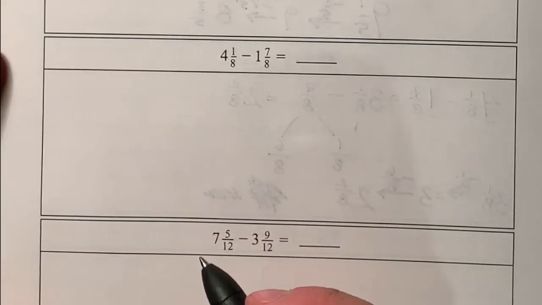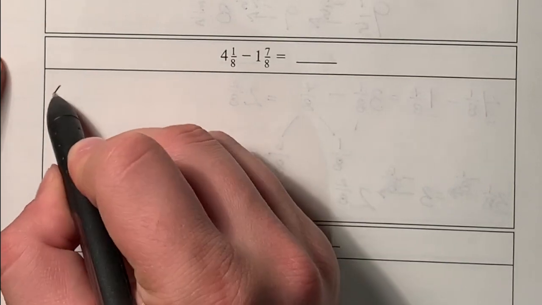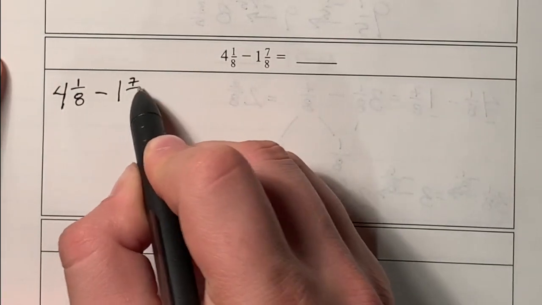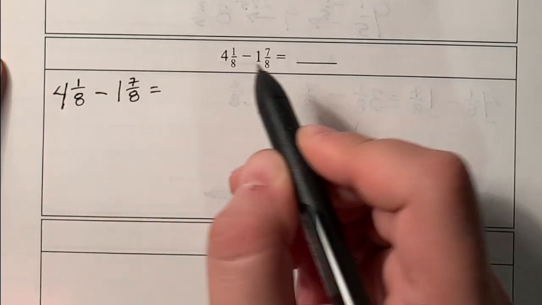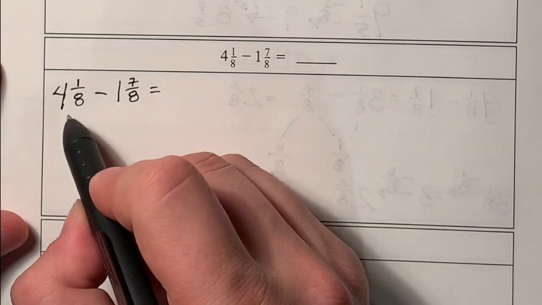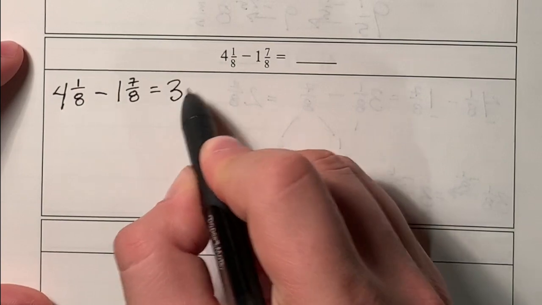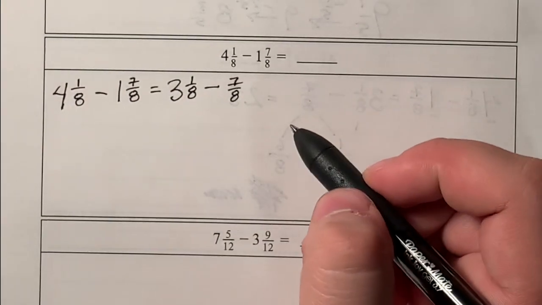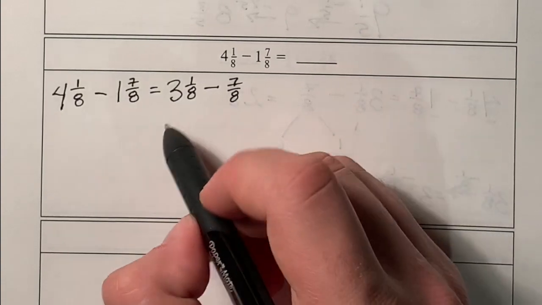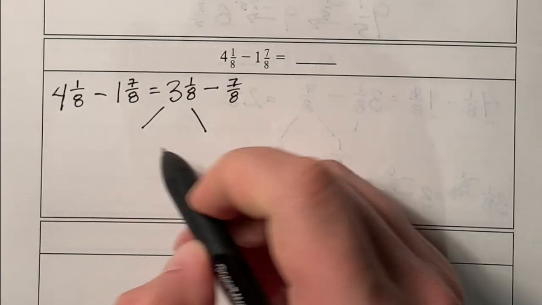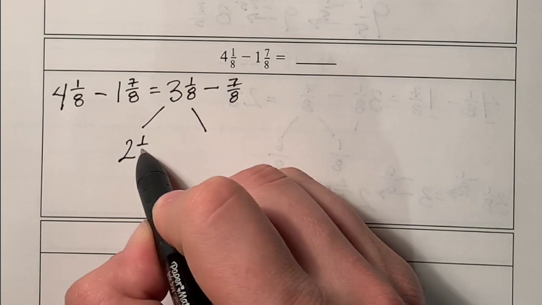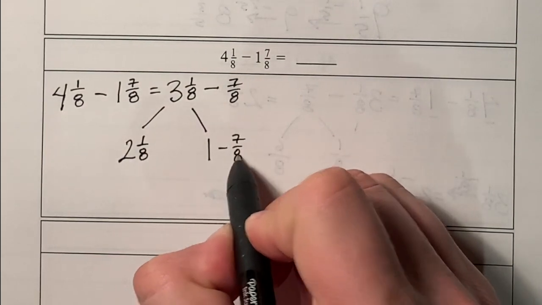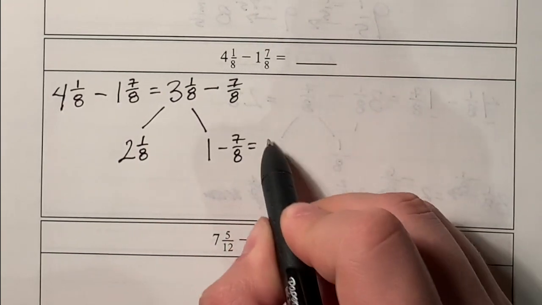Let's do the second one to give another example. So I start by rewriting. I subtract the ones first. 4 minus 1 is 3. The fraction stays with, or the 7/8 from my subtrahend is still there to be taken away. In this case, I'm decomposing my minuend. I'm taking out 1. I'm doing this problem. These two are working together.